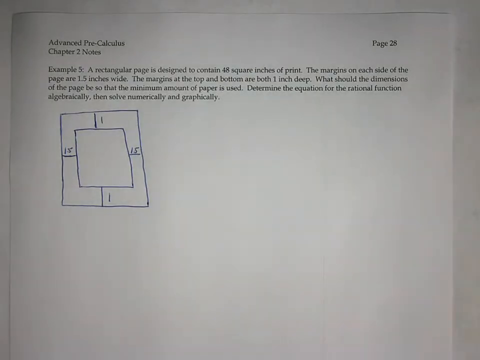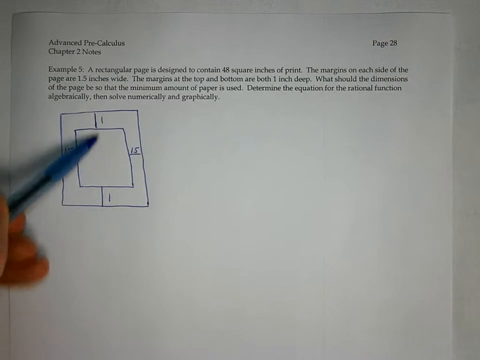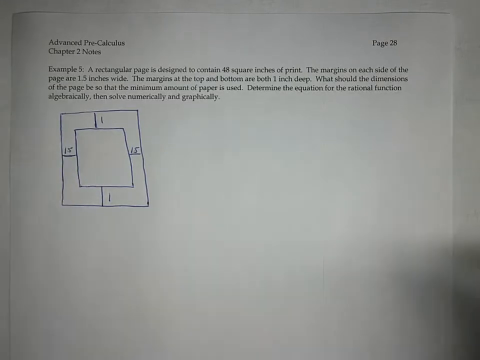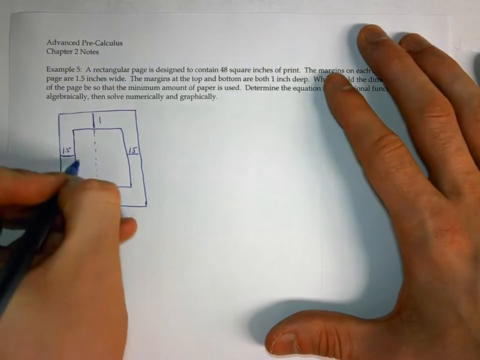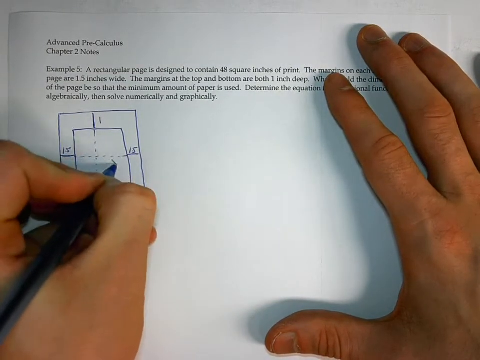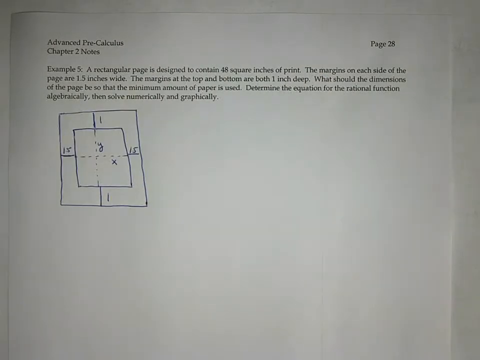The second thing is that we know the area of the print has to be 48 square inches. But I have no idea if it's a 6 by 8, a 12 by 4, a 24 by 2. That's the area inside of here. I don't know if this is 6 by 8 or 12 by 2. So what we're going to do for now is represent this as just an x and y distance. So x and y. And we know that the x times y distance is going to be an area of 48 square inches.